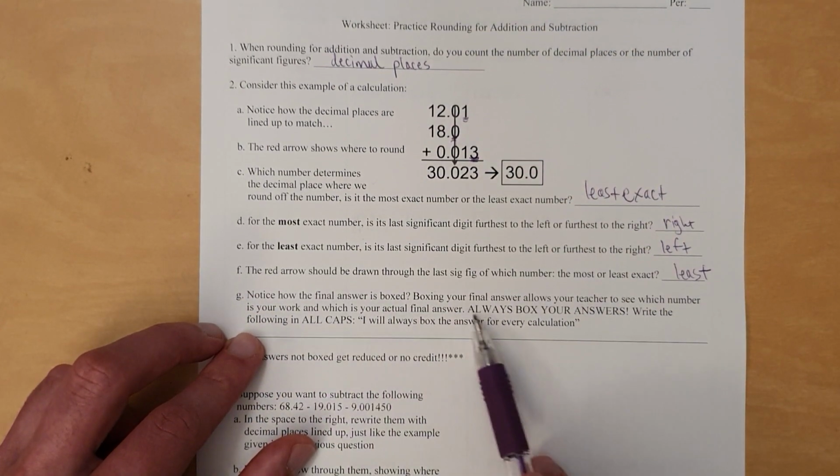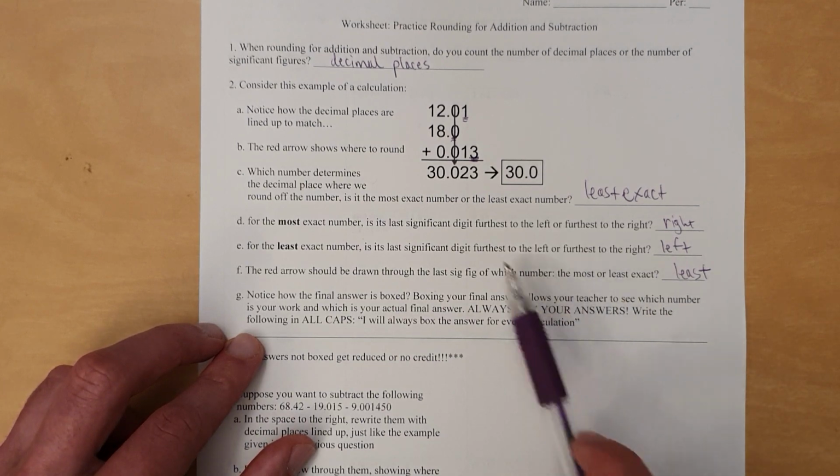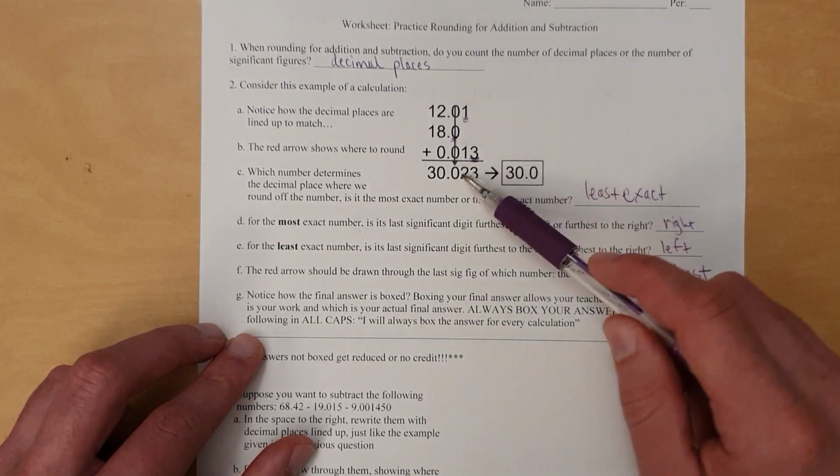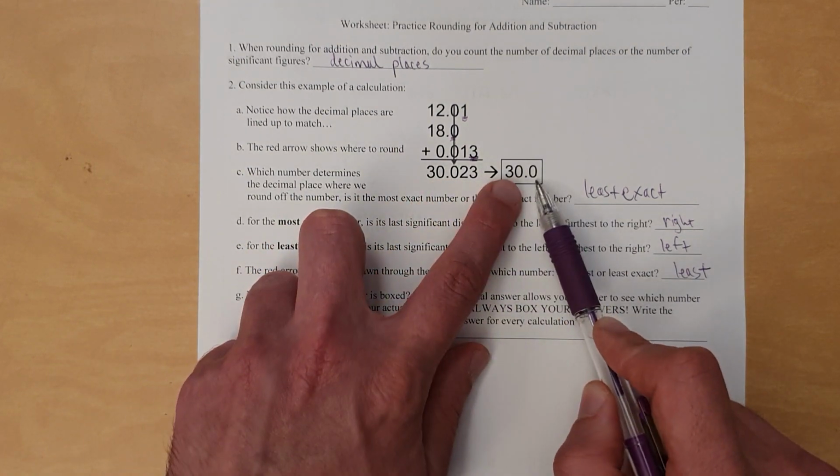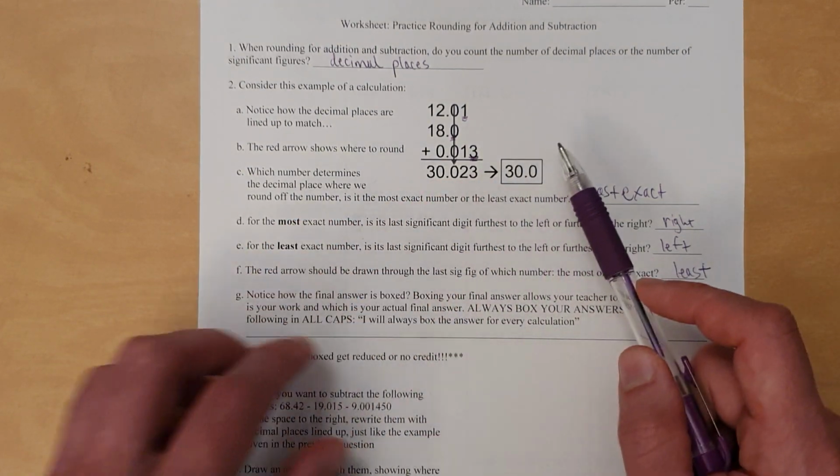So make sure you do what it says here. You do this, and then you do this, you come up with the arrow, and it tells you where you're going to round. So when you round here, the 0 is next to 2, so it stays as a 0. And then you box it because it's your final answer.